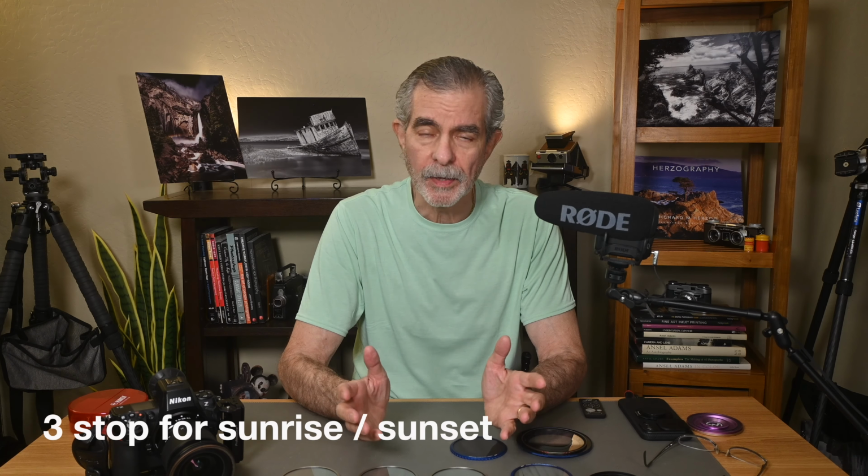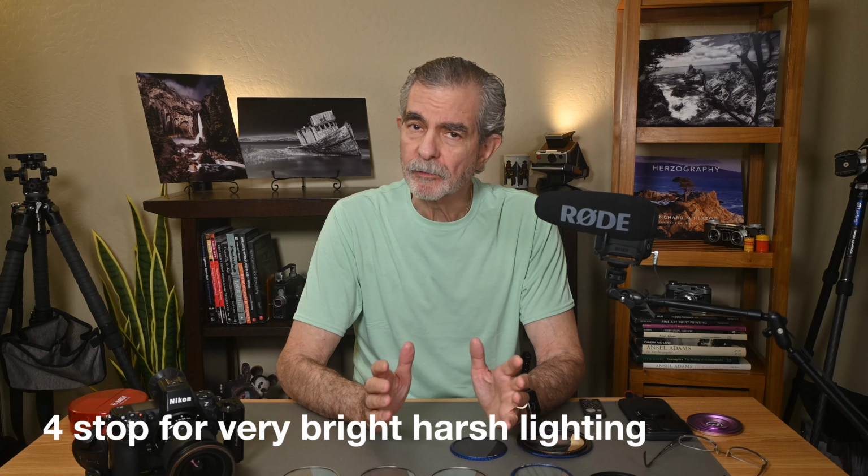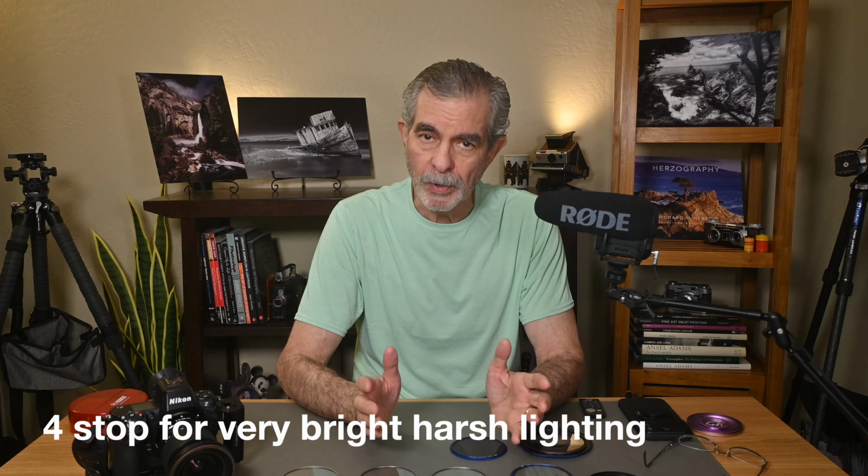So let's get into looking at things a different way. So I would normally start with a 3-stop neutral density filter or a grad filter. This is really handy for sunrise and sunset images. A 4-stop is really useful for a very bright or harsh lit scene like a desert or a midday scene. The more stops on your grad filter, the stronger your sky control is.